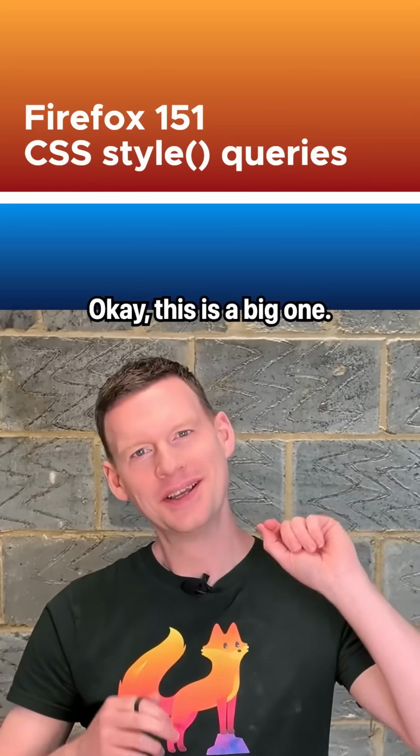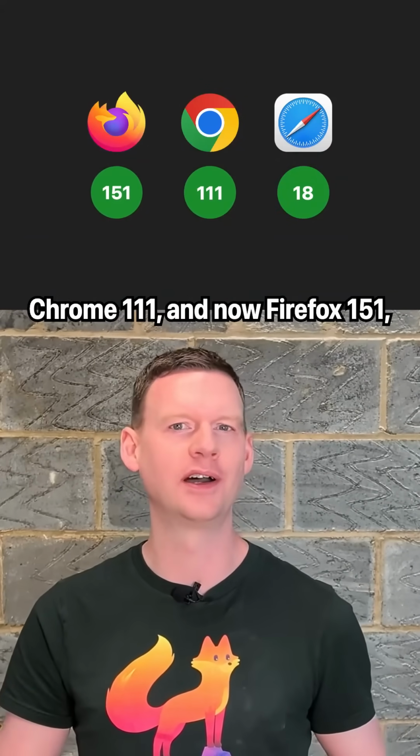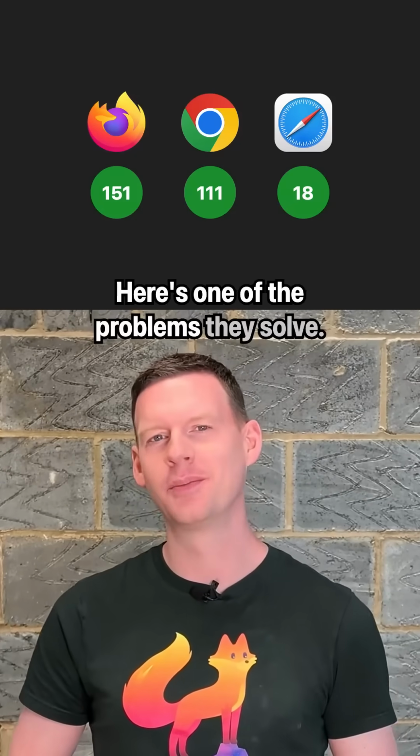Okay, this is a big one. Style queries landed in Safari 18, Chrome 111, and now Firefox 151, making them newly available in all major engines. Here's one of the problems they solve.